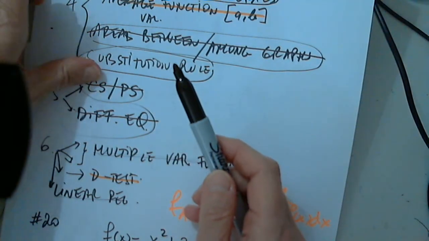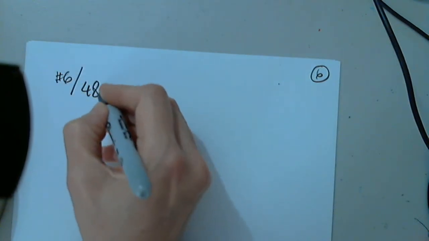Yes, please. Yes, sure. So do you have a problem in mind or you want me to choose? You can choose, please. Okay, so that is in 5.1. Again, please make sure that you look at all the solutions posted for homework, please. Okay, so I'm choosing 6 on page 480.